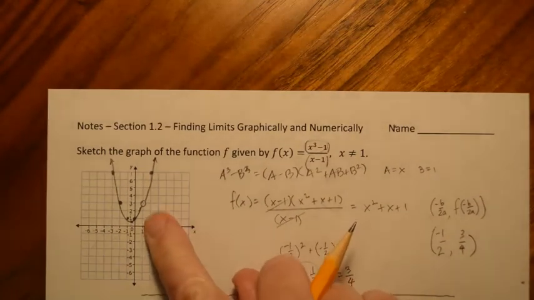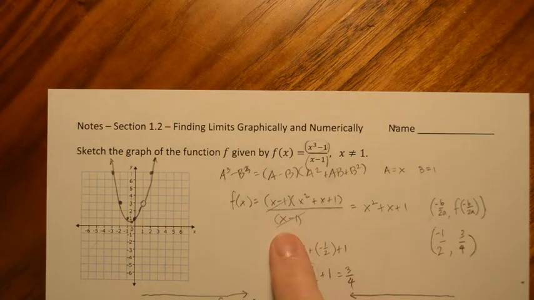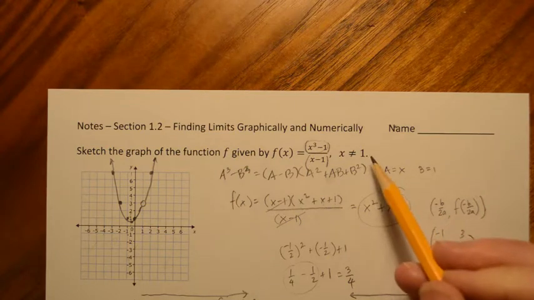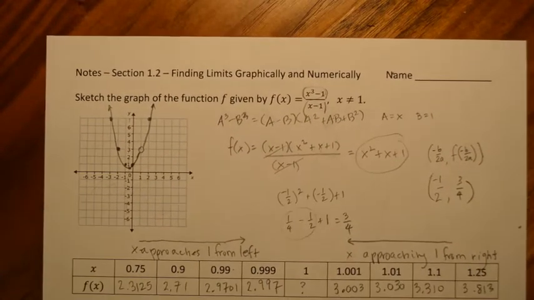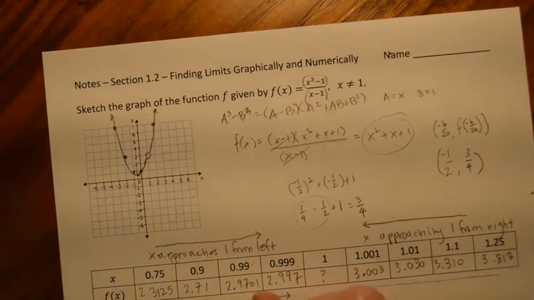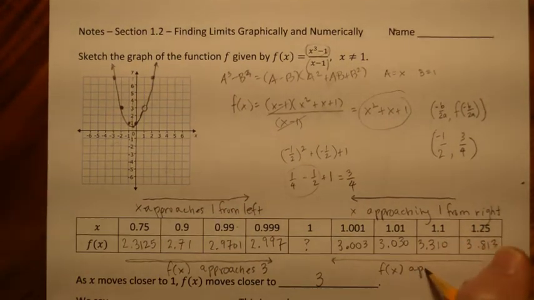And again, that's what we saw here when we canceled out that factor that was causing the problem and said, hey, everywhere it should behave like this except at 1 where we know it can't exist. And hence that's where that hollow dot came from. So here f of x is approaching 3. And again, from this direction, same thing, f of x approaches 3.